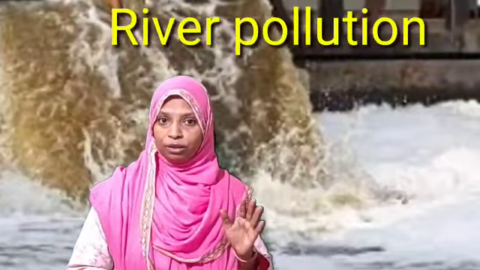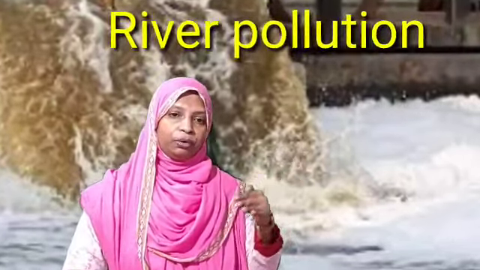Not only volume or quality, when different types of waste materials are loaded into the rivers or lakes directly or indirectly, it reduces the quality of the water that we consume in our daily life. That's why, as pollution continuously goes on, it reduces the self-cleaning capacity of rivers also.